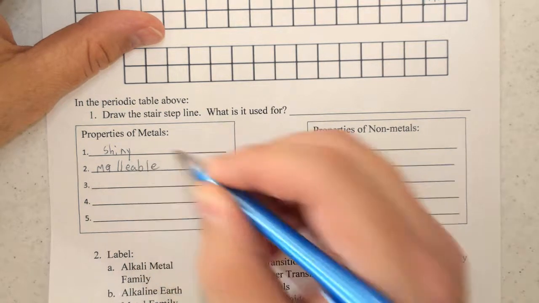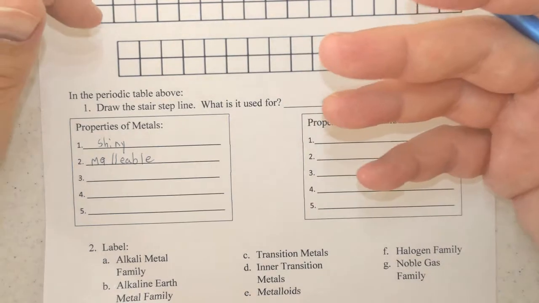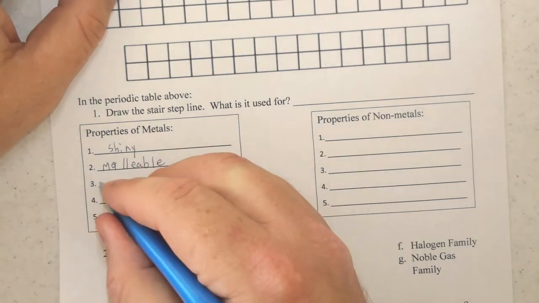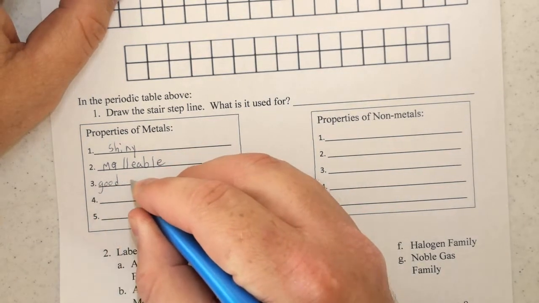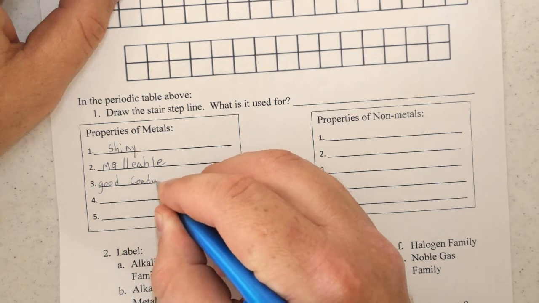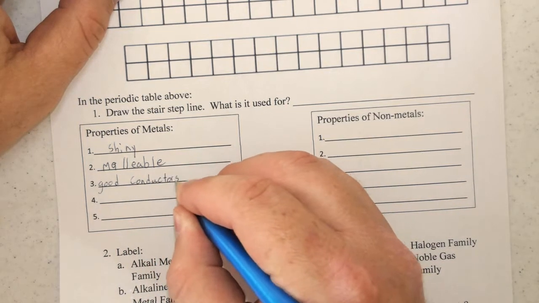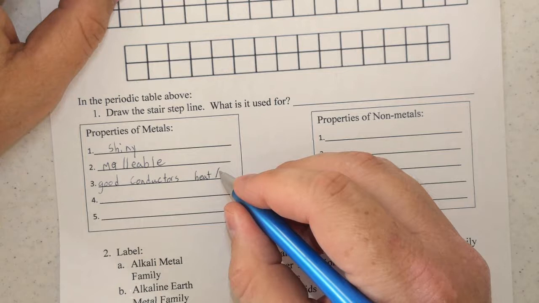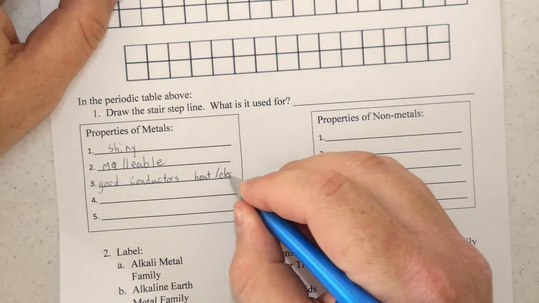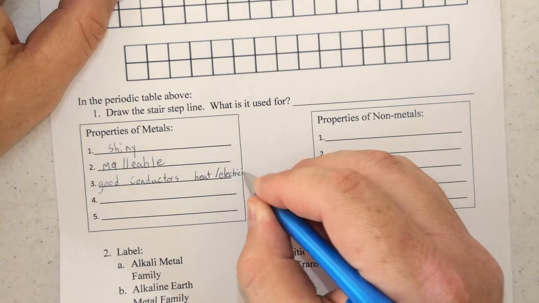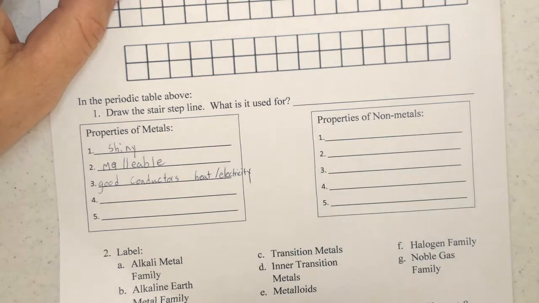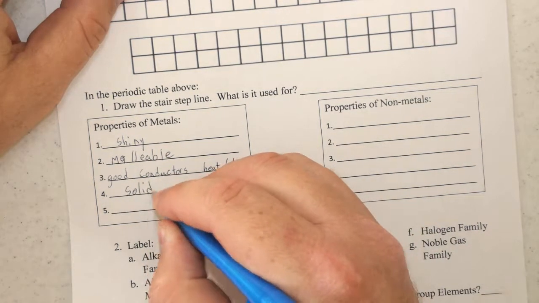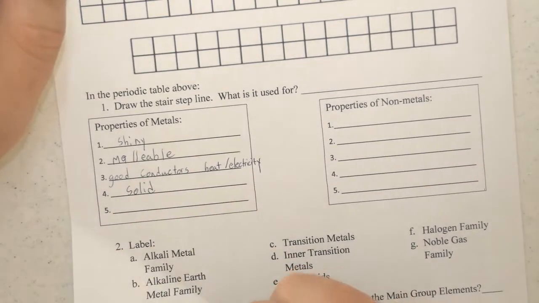They're malleable. And that just again means shapeable. Remember that's an intrinsic characteristic of them. Good conductors of heat and electrical. Okay, and also they're solid. All metals are solid, except for mercury, and that's actually liquid, but most of them are solid.